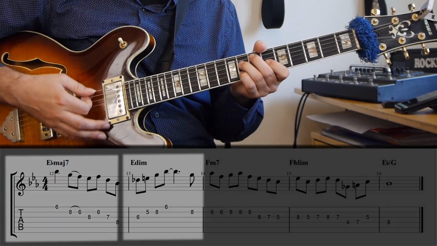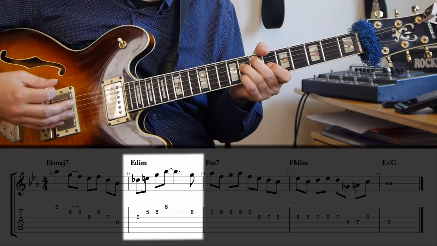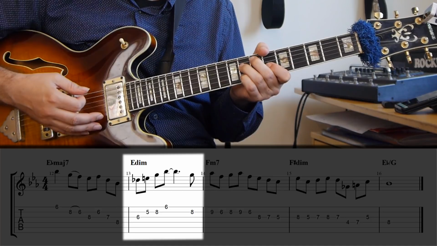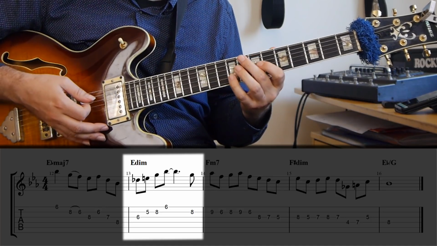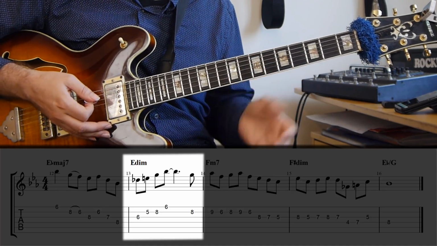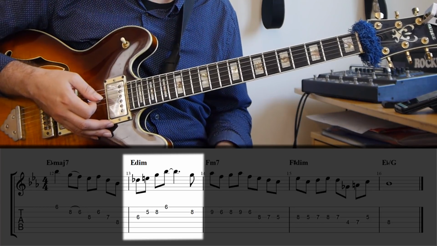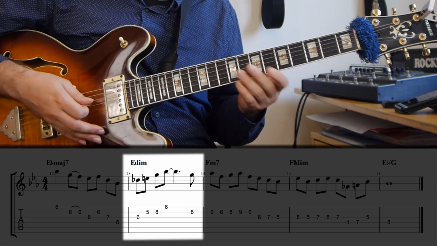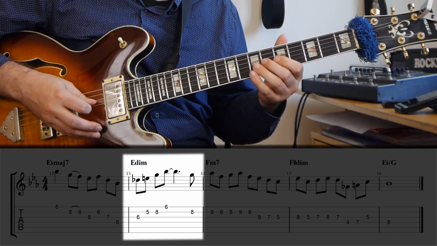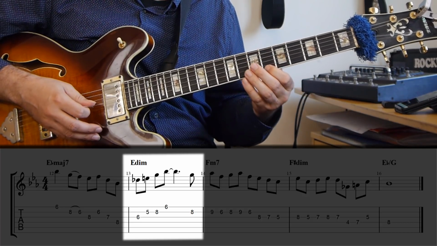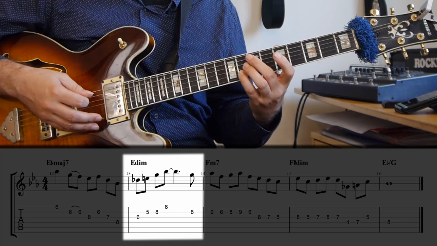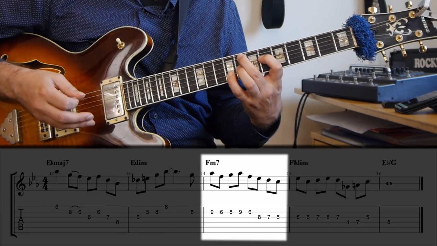Then on the E diminished, so E diminished is a secondary dominant diminished, so that means that it's really just a C7 leading us to F minor, and the scale you would use on it would then also be F harmonic minor. And here I'm just playing the arpeggio from the D flat, and then down to the G again, and then resolving on the F minor to the A flat.